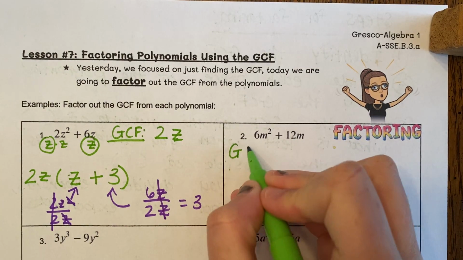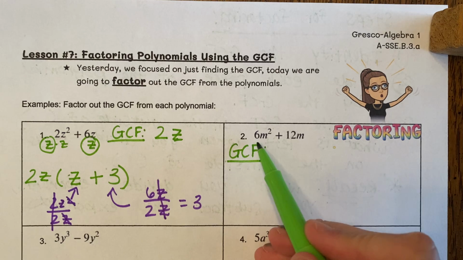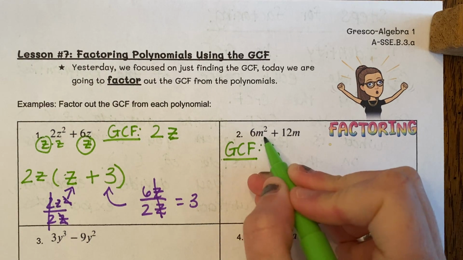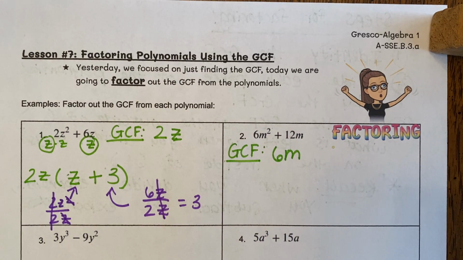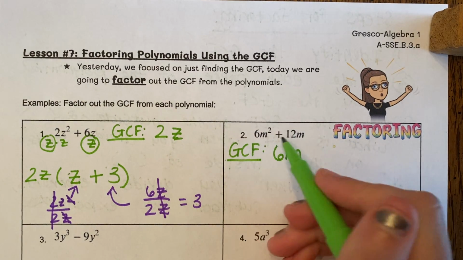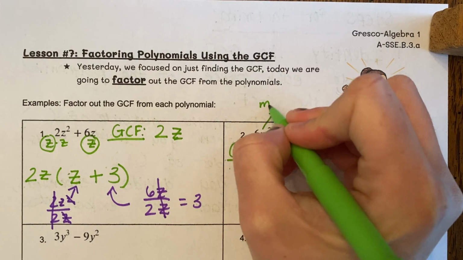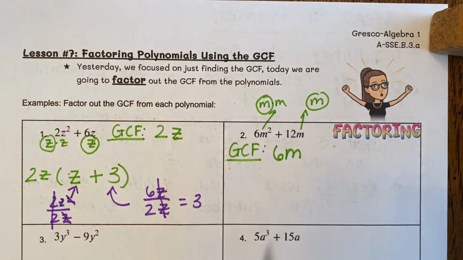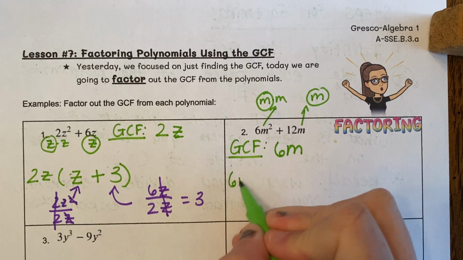Now let's look at number 2, my GCF. What's the biggest number that I could divide both of these numbers by? It looks like it's going to be 6. And I have an m squared and an m, so I can pull out one of the m's, because they both have at least one m. This is like m times m, and this is just m. So I'm going to pull out a 6m.